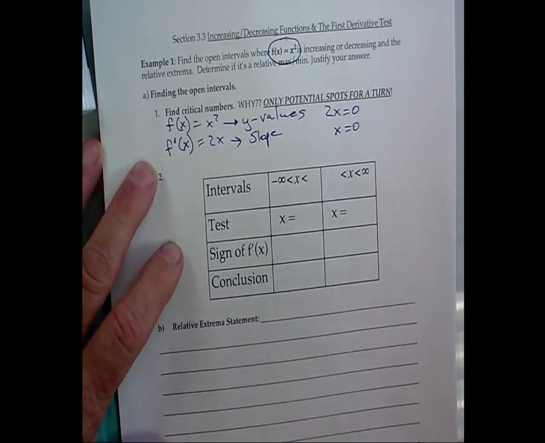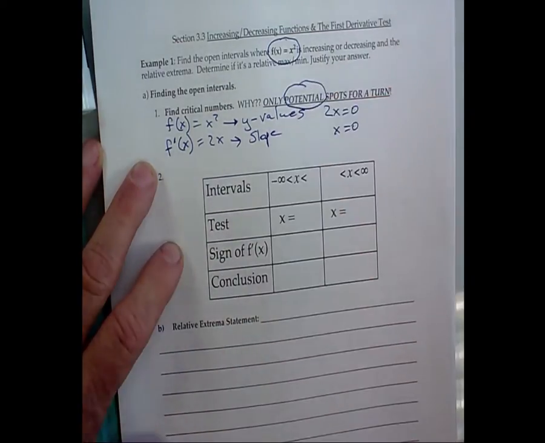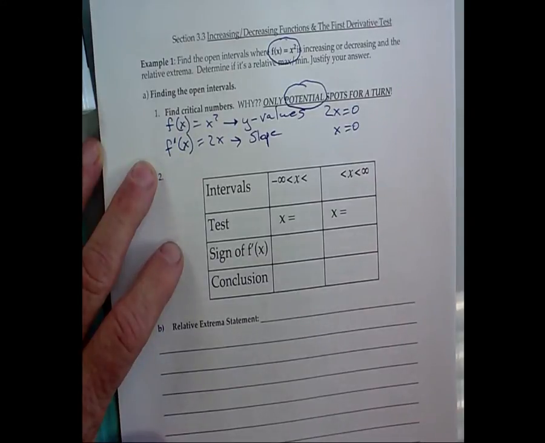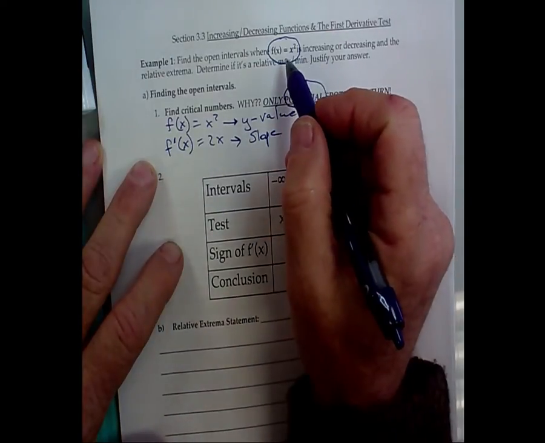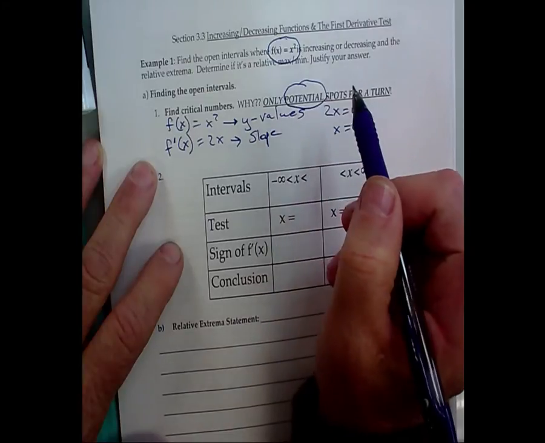Which means I have one possible turning around point. Notice it's a potential turning around point. There doesn't have to be turning around points. But if this function has a turning around point, it has one at x equals 0.